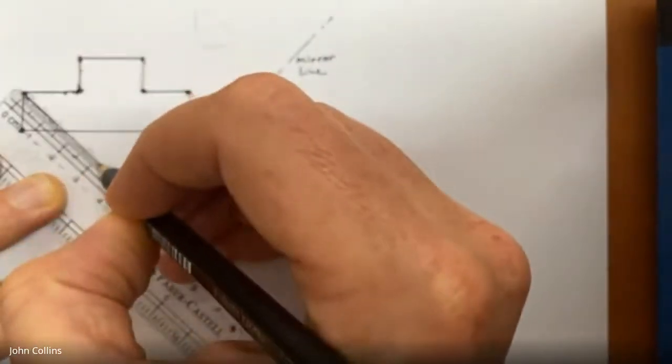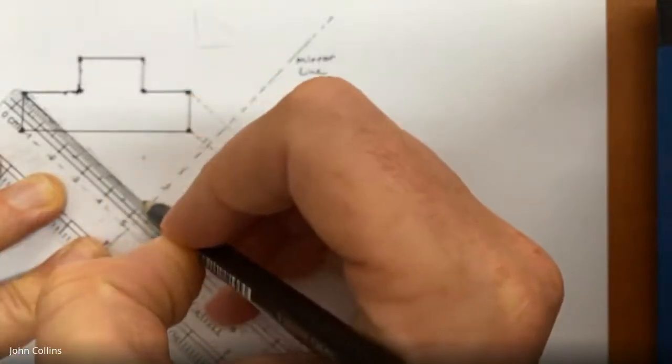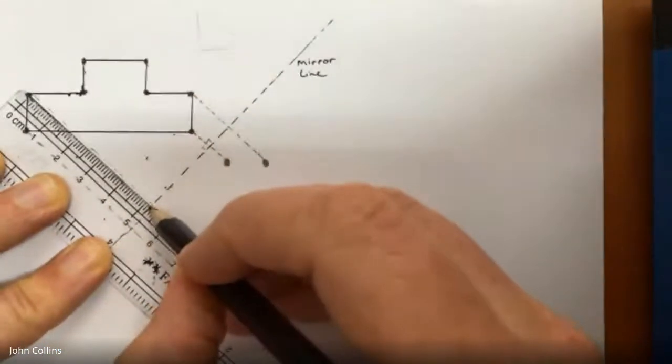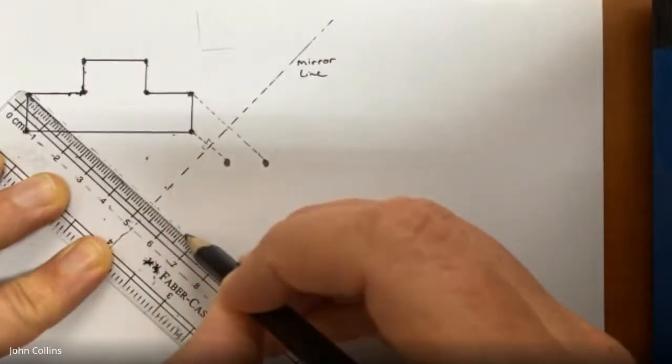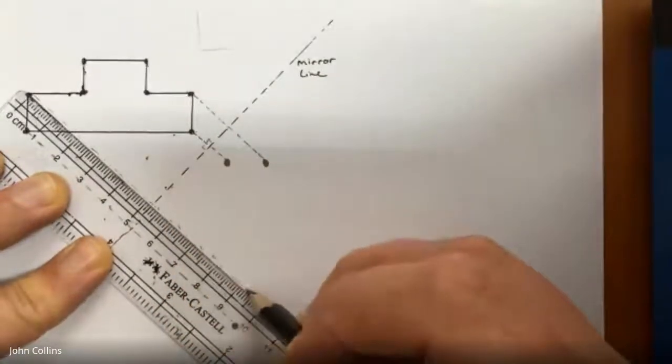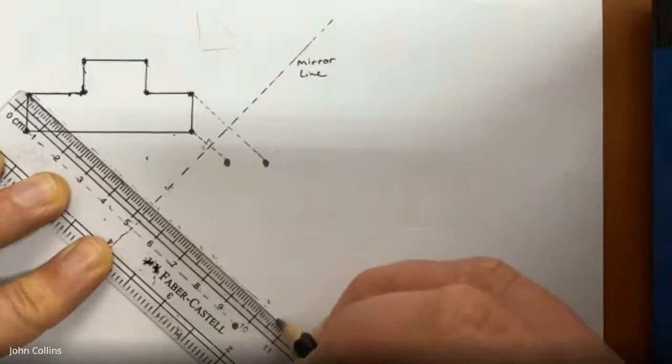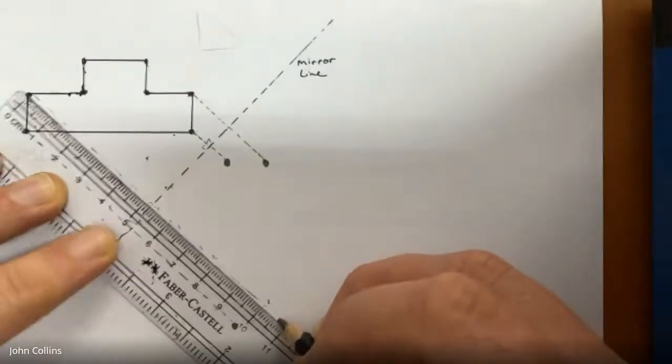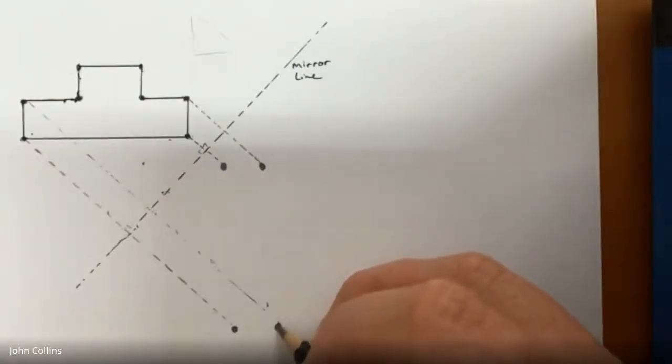Okay. So I'm trying to draw these construction lines nice and neat. 5.2, another 5.2. I think it's 10.4 if I go all the way. Keep the construction line. Oops. Keep the construction line. Okay, 10.4. Lovely. Okay, around there.